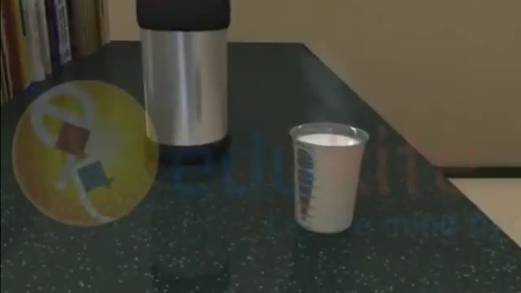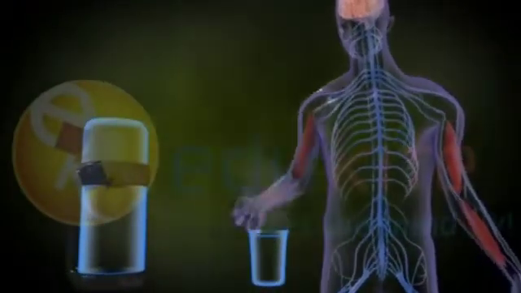Whenever we happen to come close to an object that is capable of harming us, we immediately withdraw the part of the body that is the most vulnerable. This is called reflex action.